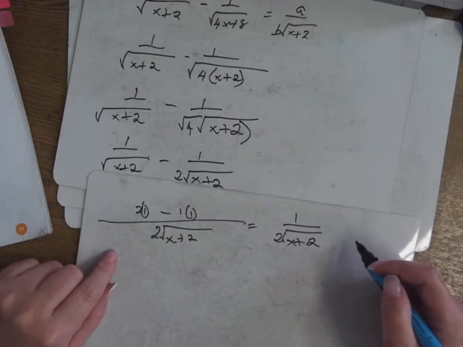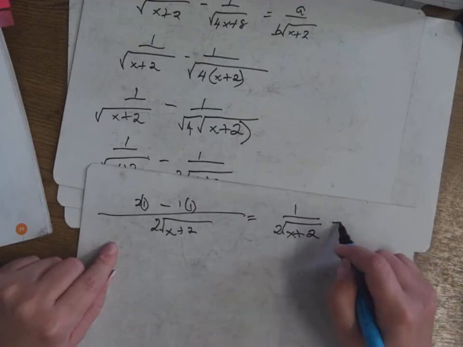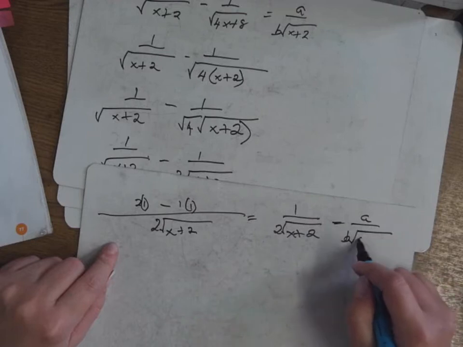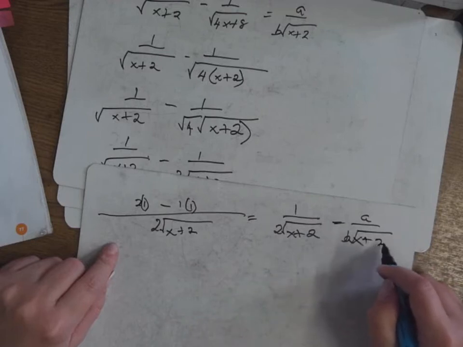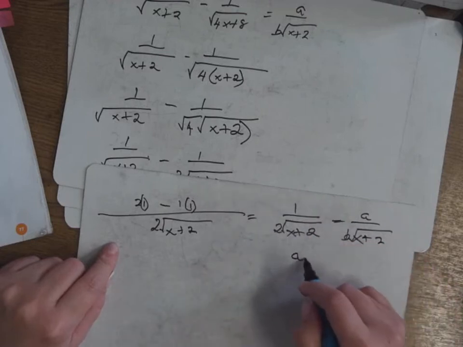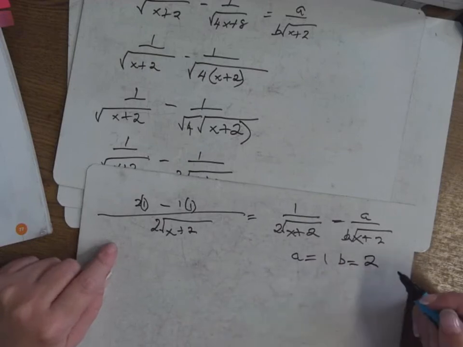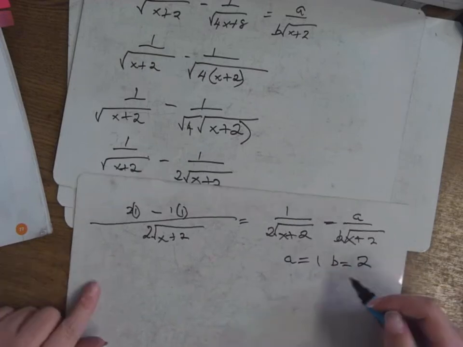And they said, find the values of a and b. They said that was equal to a over b times the square root of x plus 2. So that means a corresponds to 1 and b is 2. Is that okay? Yeah. Right, move up.